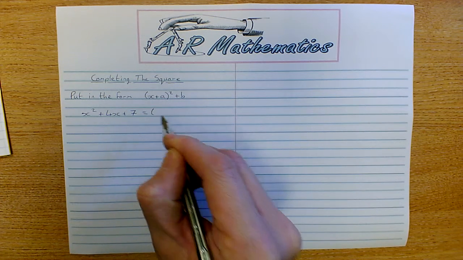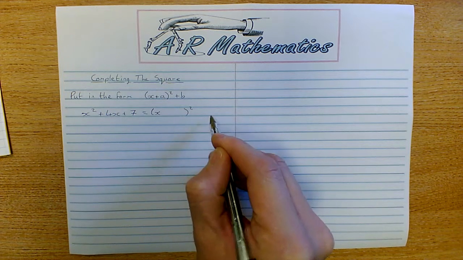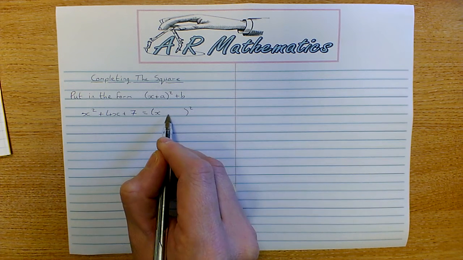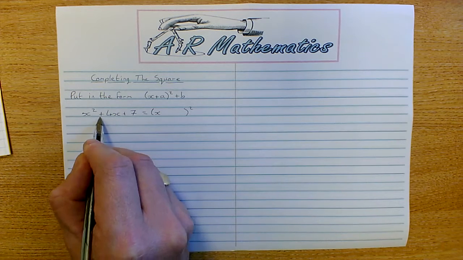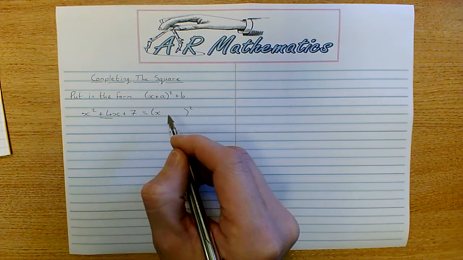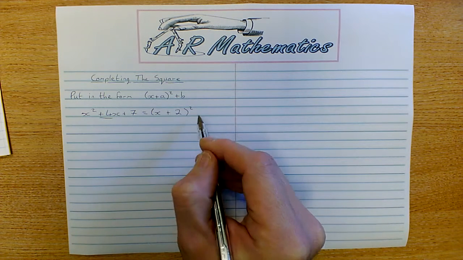Okay, so we want to put it in the form x plus a constant all squared plus another constant, and the way that we do this is to find the number that goes in the bracket, we halve the coefficient of x. So the coefficient of x here is plus 4, so when we halve it we get plus 2 all squared.